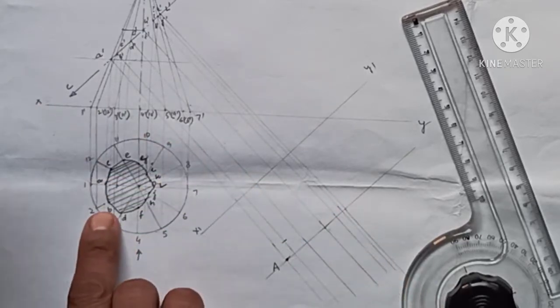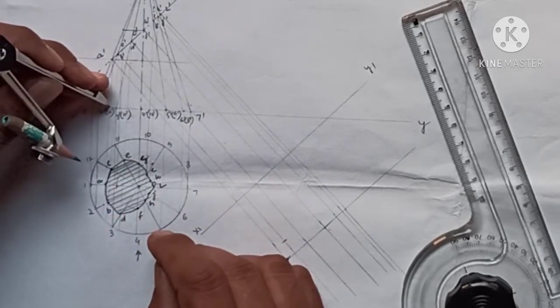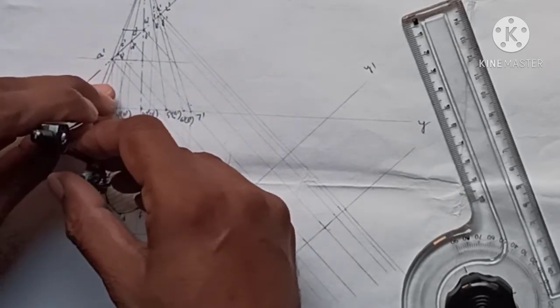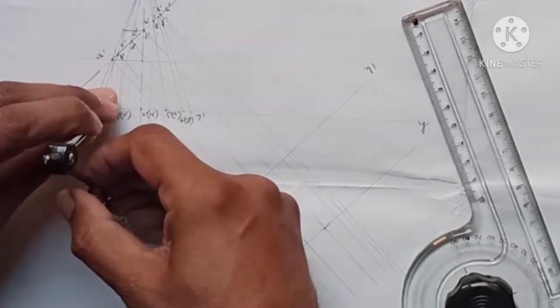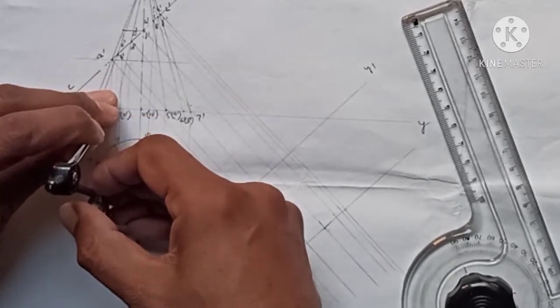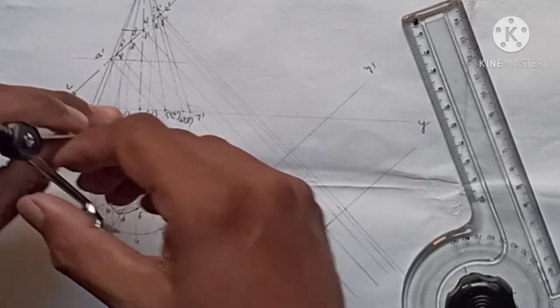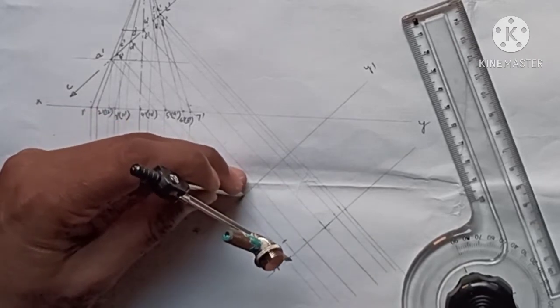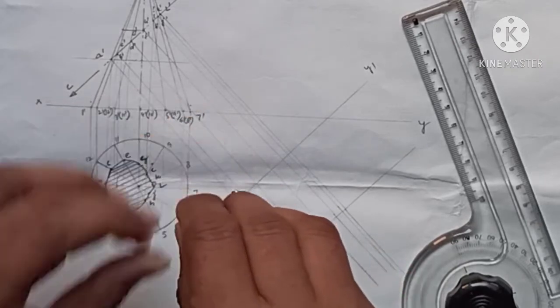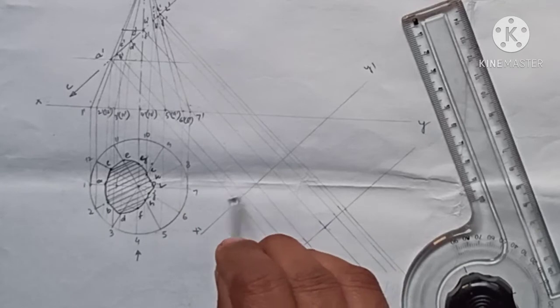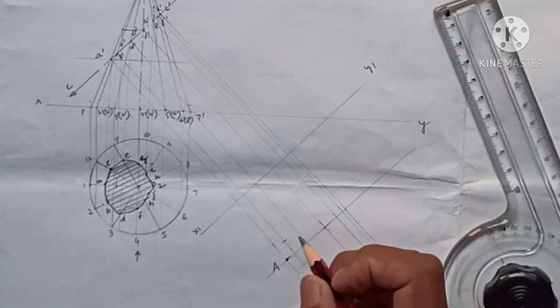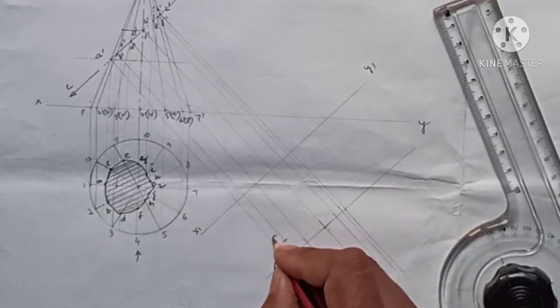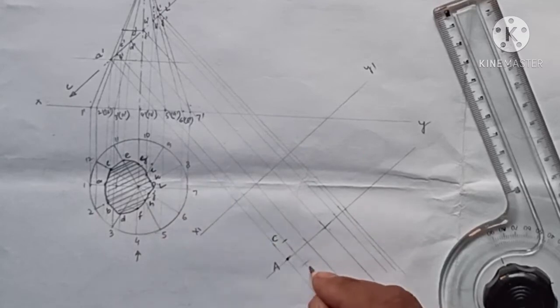So this is my C point, and putting the compass at the same point, now measuring the B point on the same line. Keeping the compass here and measuring it here, I got two more points. So that is my capital C, and I will keep this capital B. Following the same for the other things.